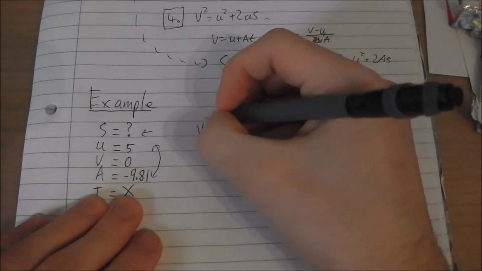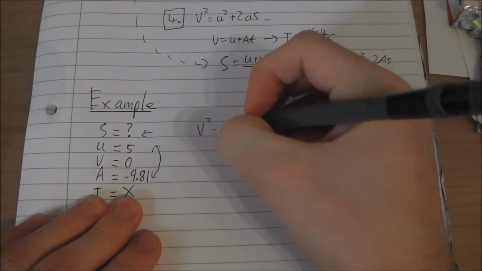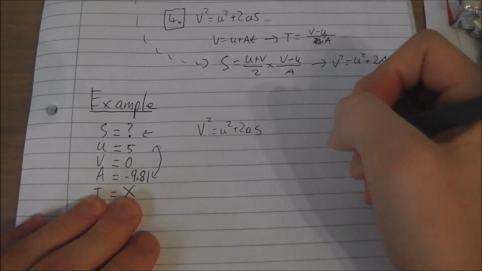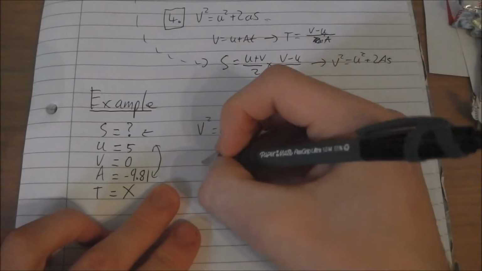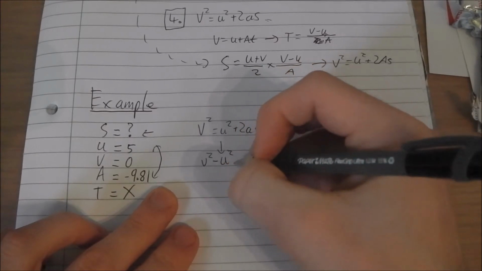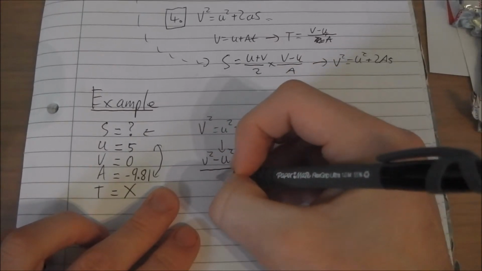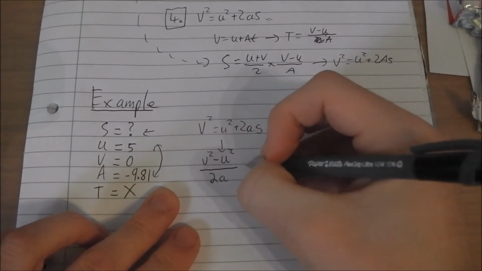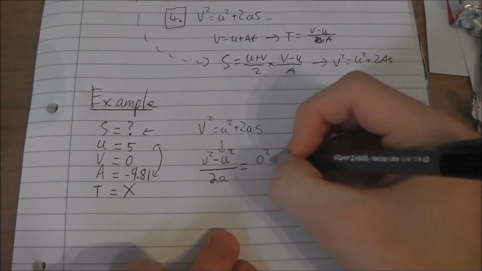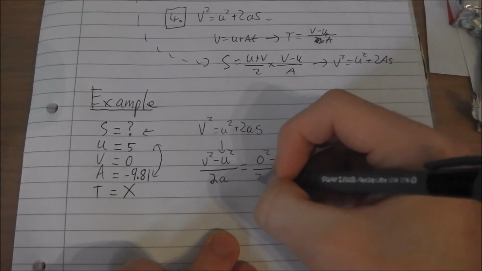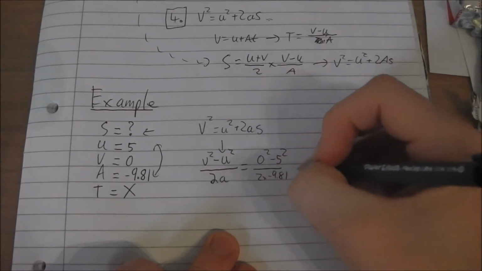So, v squared equals u squared plus 2as. Now, we need to rearrange this to get s on its own, so I'll quickly do that. s equals v squared minus u squared, divided by 2a. So therefore, this is 0 squared minus 5 squared over 2 times minus 9.81.